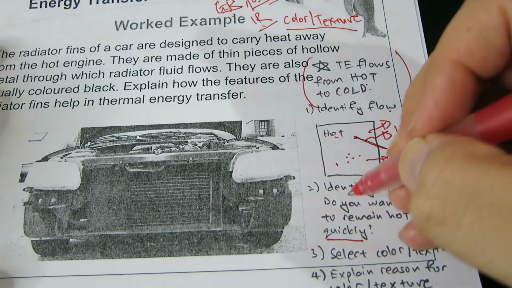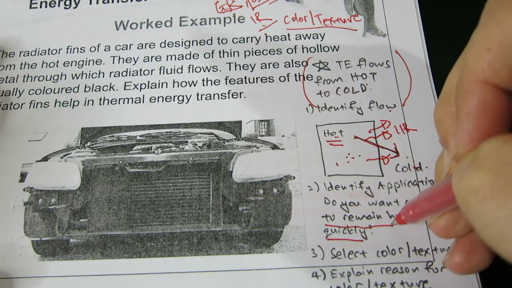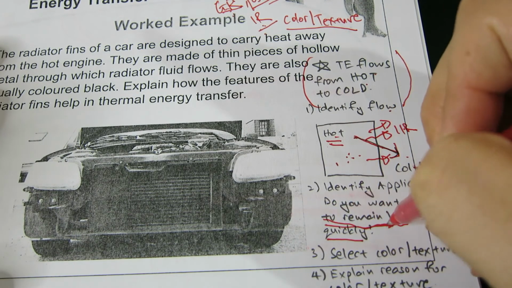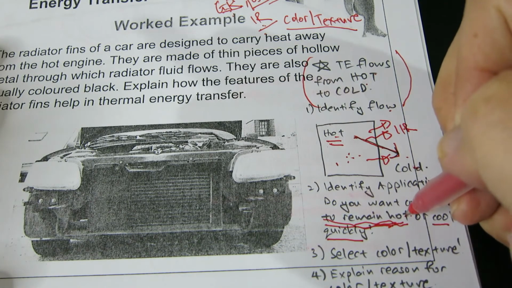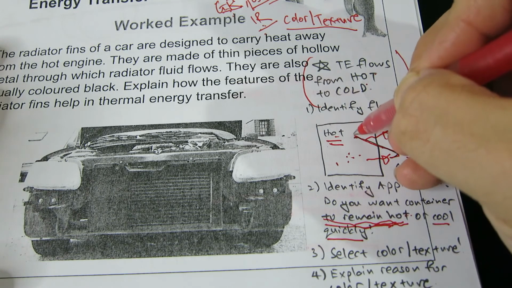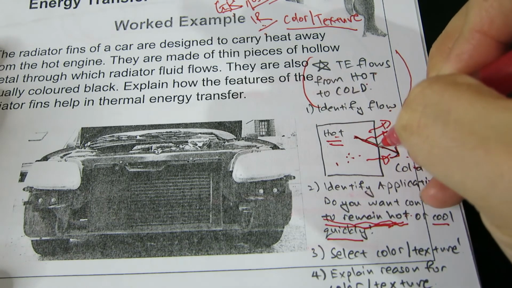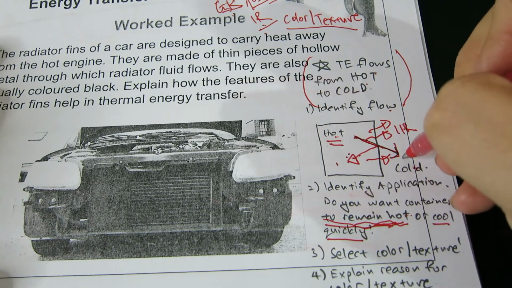So what if I want the inside here to remain as hot for as long as possible? For example, like your flask that you keep your coffee in, you want it to remain hot for as long as possible. Then your reason should be you want the heat to go back into the container and not out, losing thermal energy via infrared radiation.